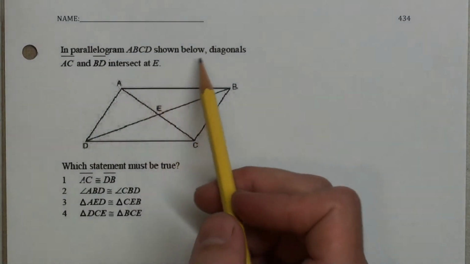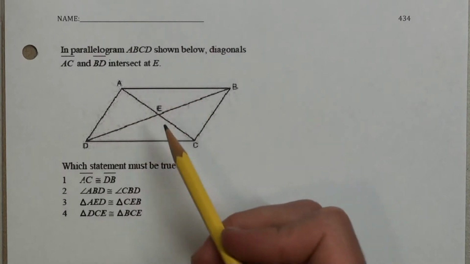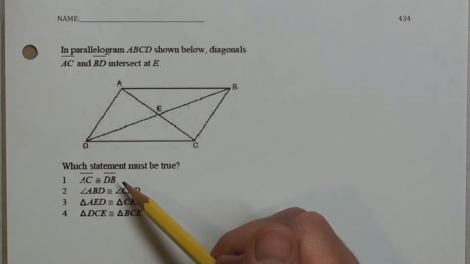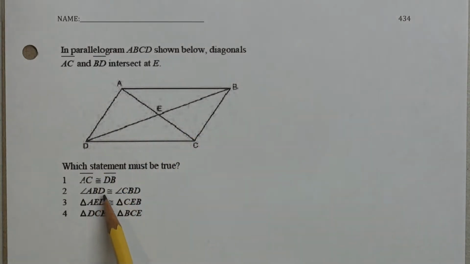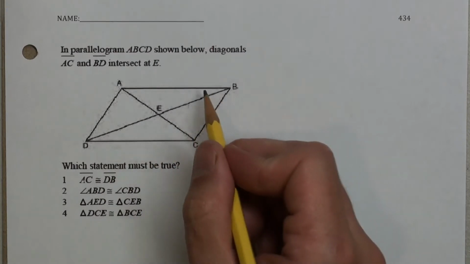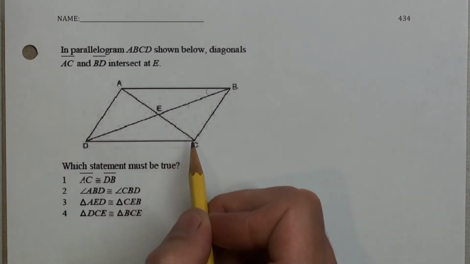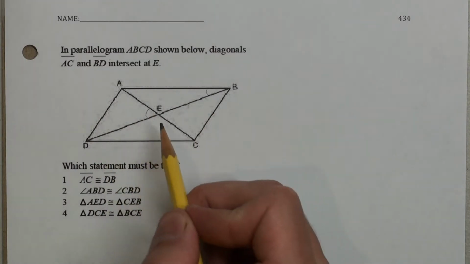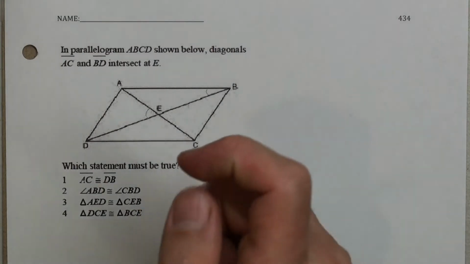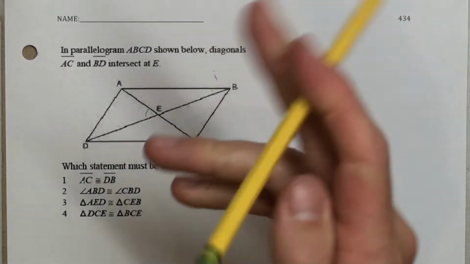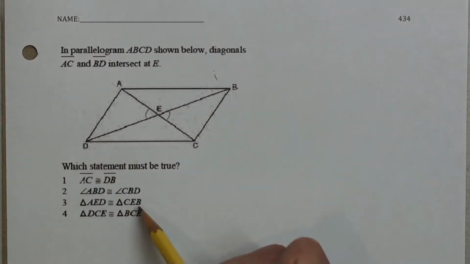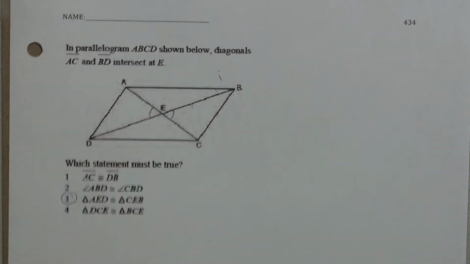In parallelogram ABCD shown below, the diagonals intersect at E. Which statement must be true? It's a parallelogram. So AC congruent to DB? No. ABD congruent to CBD? No. AED congruent to CEB? Yeah, we know that one must be true because they're vertical angles. Let me just check that one. AED, CEB. Yep, vertical angles. So 434 is choice 3.